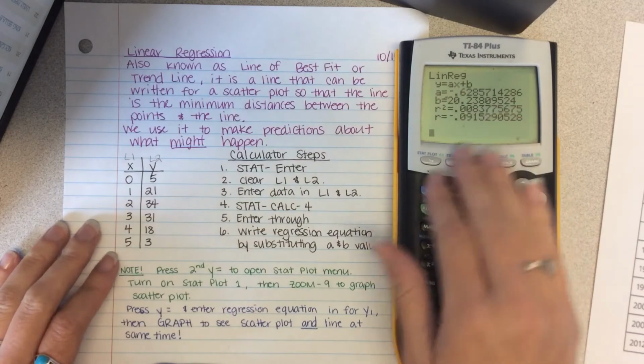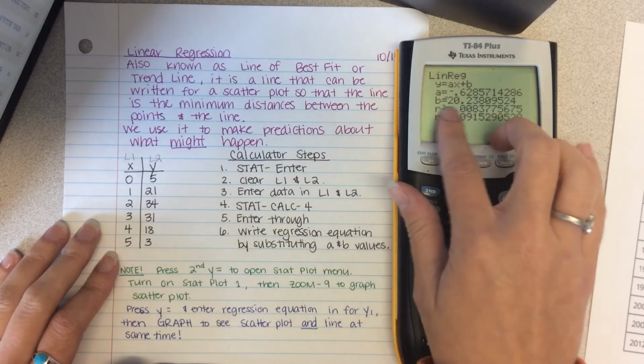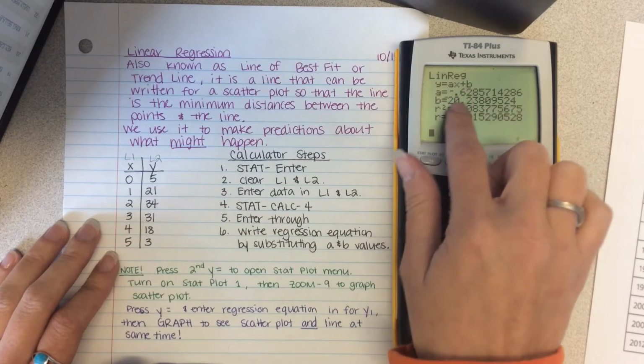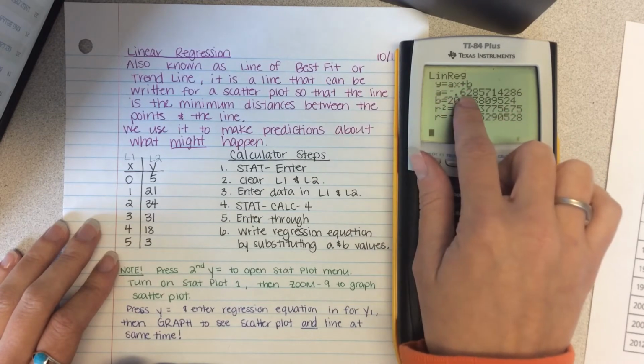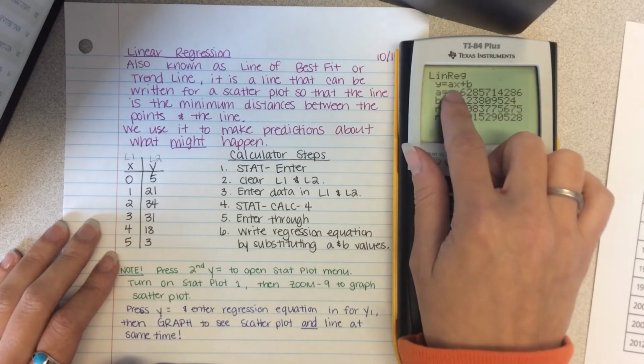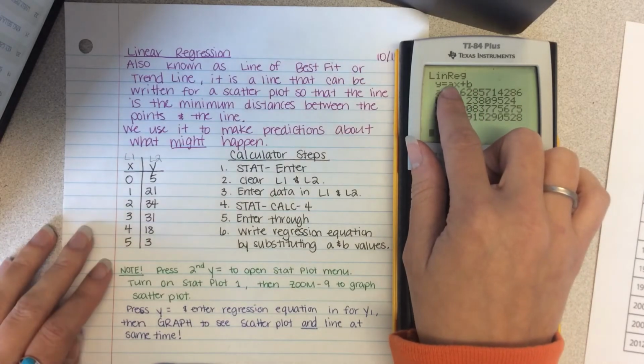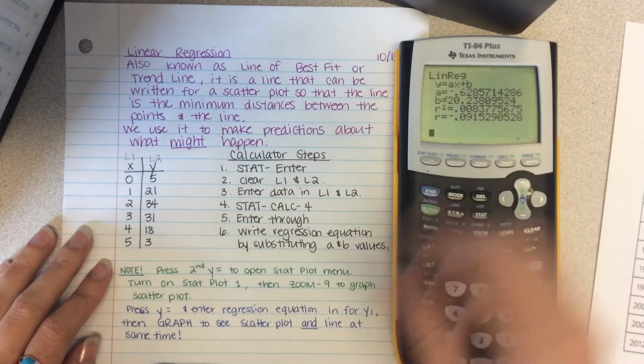And you get all of this information. You may or may not have R squared and R. We're not going to worry about that for today. We just want this. So we're going to take the value that we get for A and the value we get for B and plug it in here, where A is just M in this case for slope. And this is our regression equation.